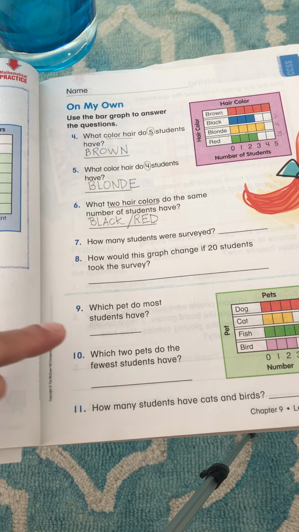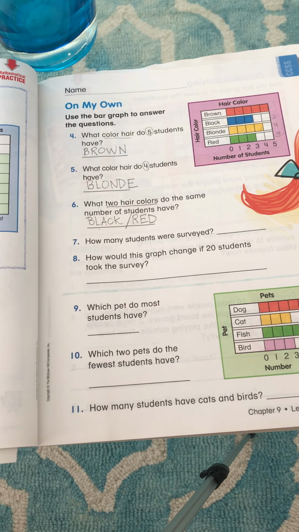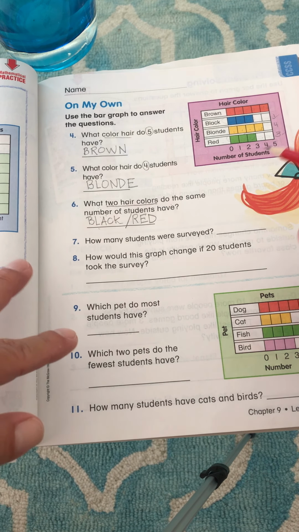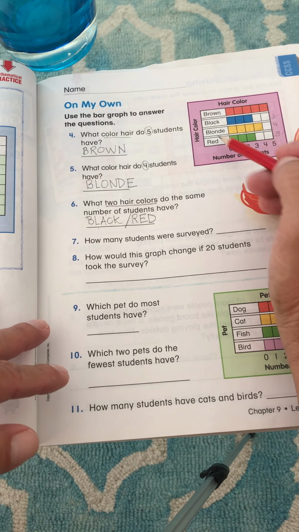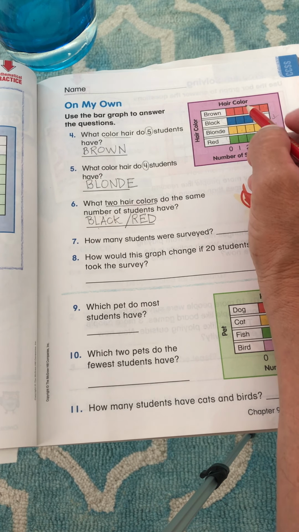Alrighty, now let's go to number 7. It says, how many students were surveyed? Remember that word surveyed? A survey is when you ask a question, if you remember from last week. So we just want to know how many children were surveyed. And the way we figure that out, I know some of you remember, is you just count all the students. So we're going to count all the squares, just like we did with our picture graph.